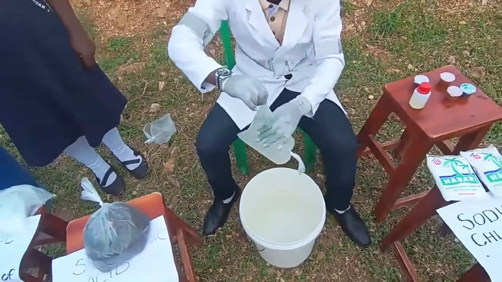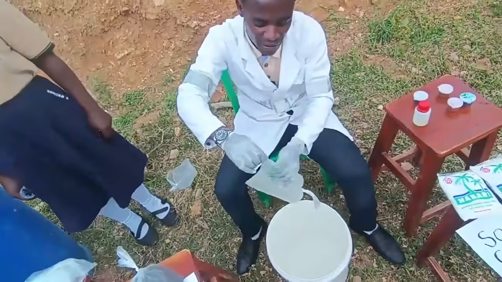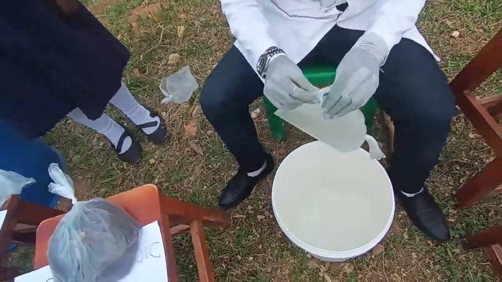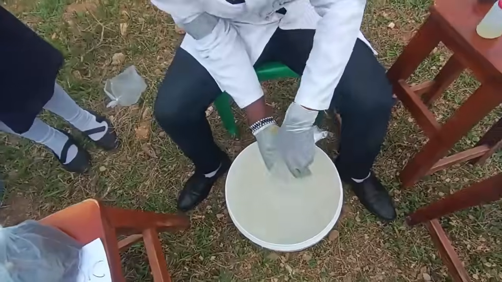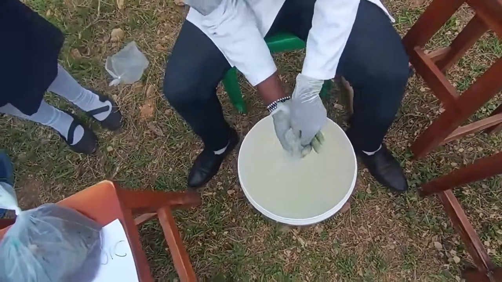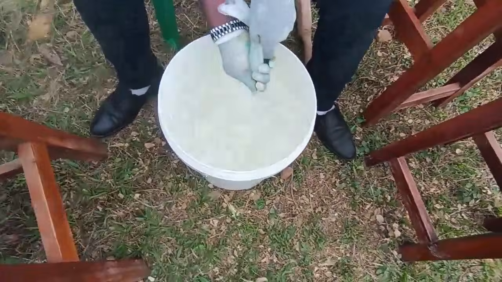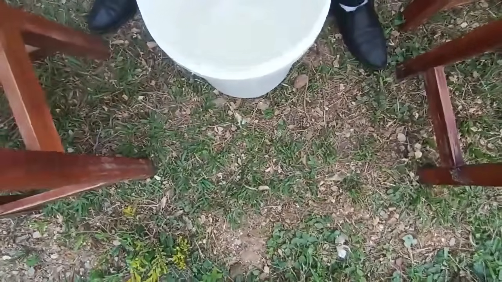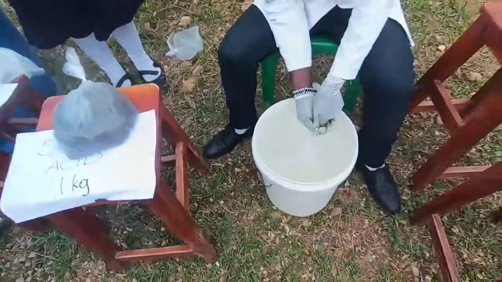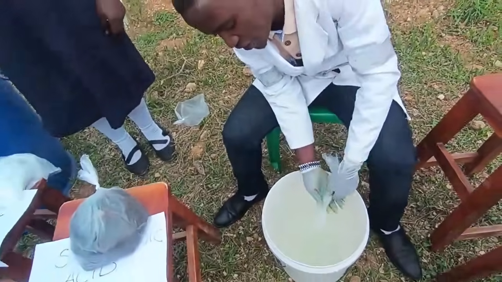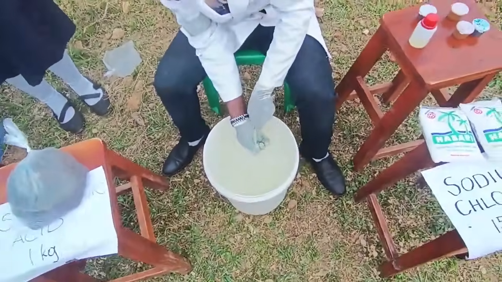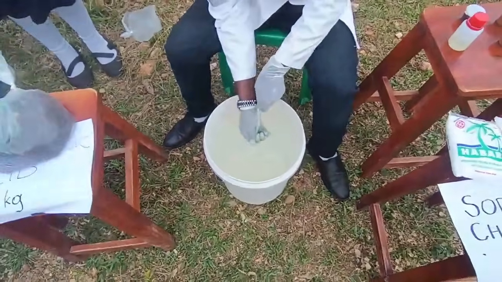This is how ungalo looks, and then we can put it into our bucket. This is 1 kilogram of ungalo. Here we try to squeeze it as much as we can, such that everything comes out very well.